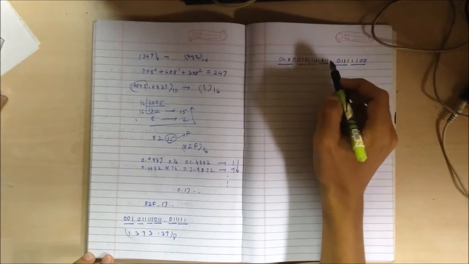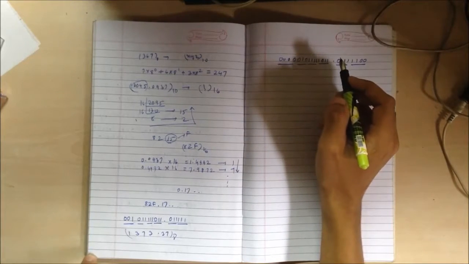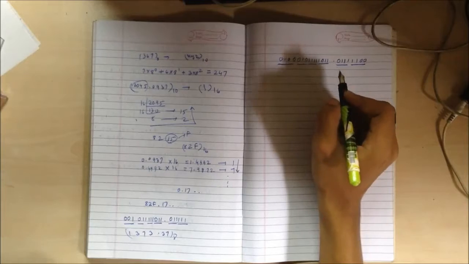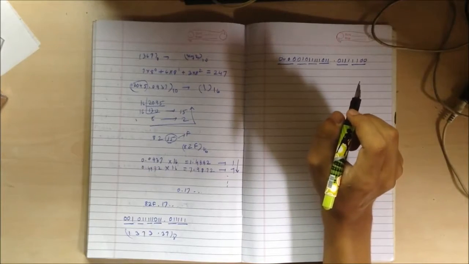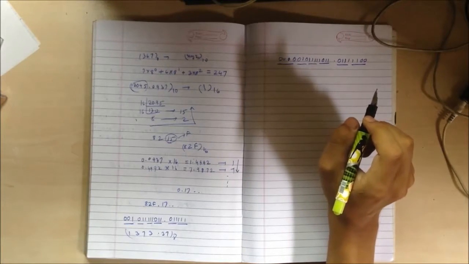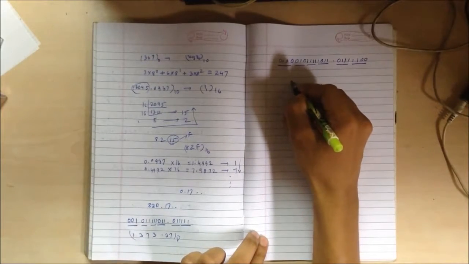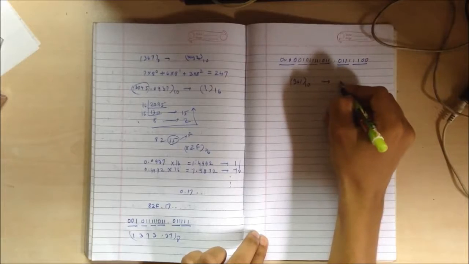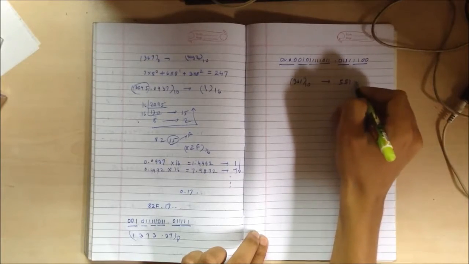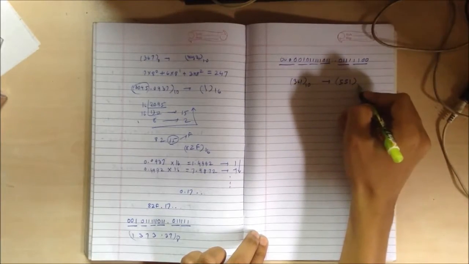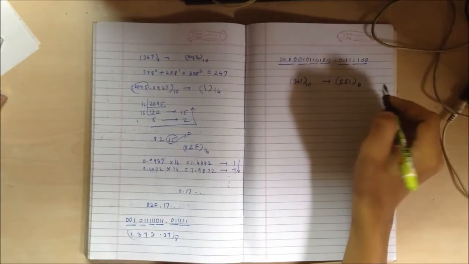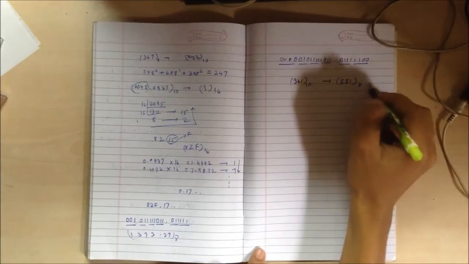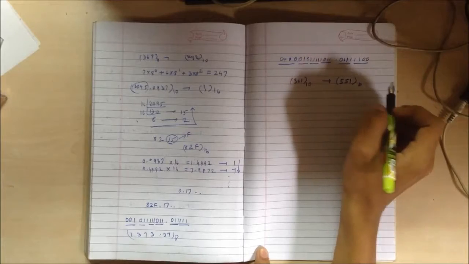So now moving to the last part, what if we have the converted number with us and we have to find the base of the number? For example, let's take this number as 361. It's a decimal number, and it's given that it is 551 after the conversion, and we have to find the base of this number. So how to find the base?